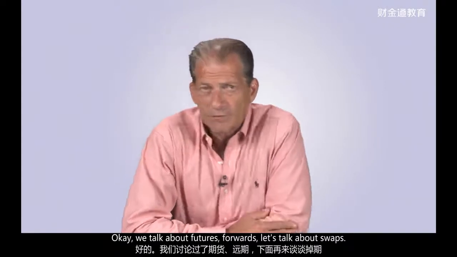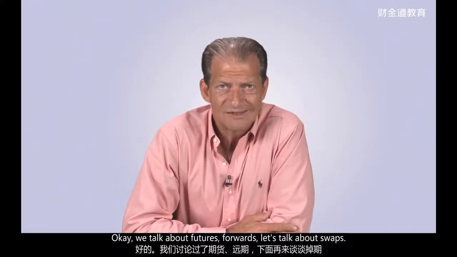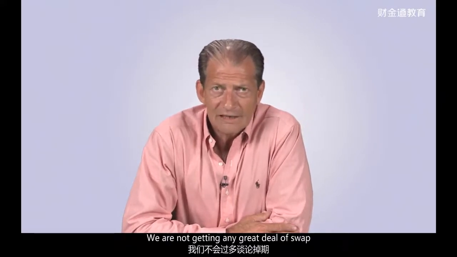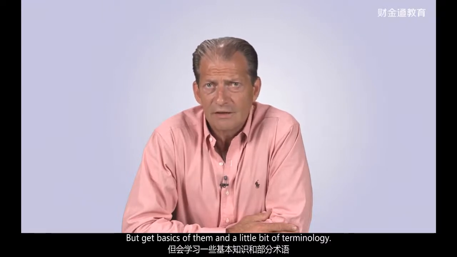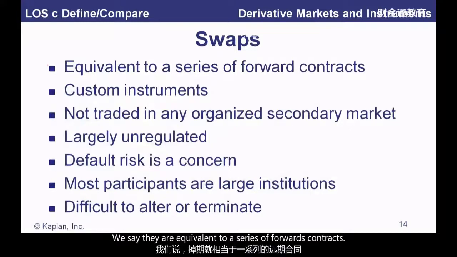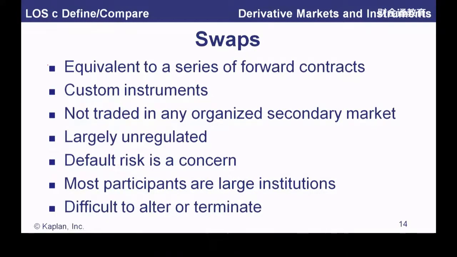Okay, we talked about futures, we talked about forwards, let's talk about swaps. We're not going to get into great detail with swaps here, but get the basics of it down and a little bit of terminology. We say they're equivalent to a series of forward contracts. They're custom instruments, they're dealer created, traded in the private market, not on any organized secondary market. They're largely unregulated, and default risk is a concern. There is counterparty risk, just as there is with forward contracts.